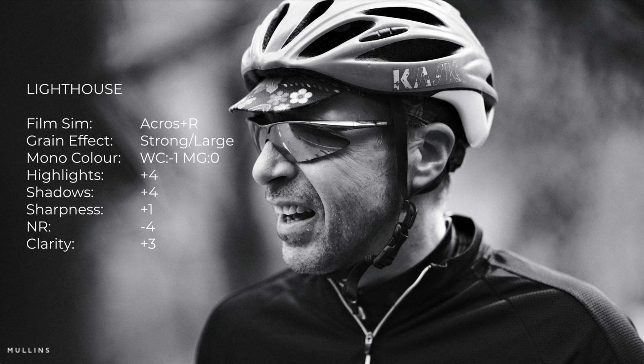Highlights +4. Increasing the highlights significantly brightens the light areas, creating a strong contrast. And shadows +4, also deepening the shadows, adds to the high contrast look as well, essential for capturing the dramatic, moody essence of this particular film. Sharpness is +1. A slight boost in sharpness ensures that those details remain crisp, and noise reduction is set to -4. Minimizing that noise reduction keeps the natural grain and texture, avoiding any smoothing that could detract from the gritty, raw aesthetic. Acros has grain built in, so keeping that noise reduction down here works.